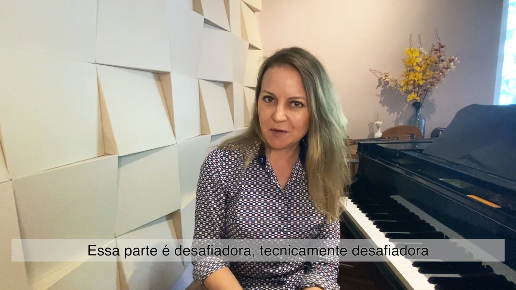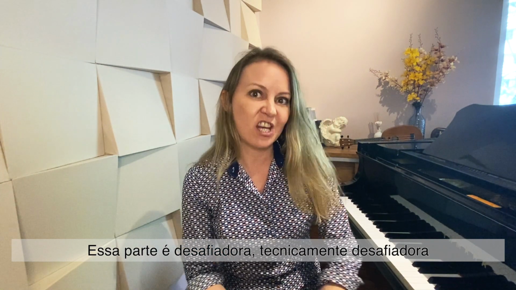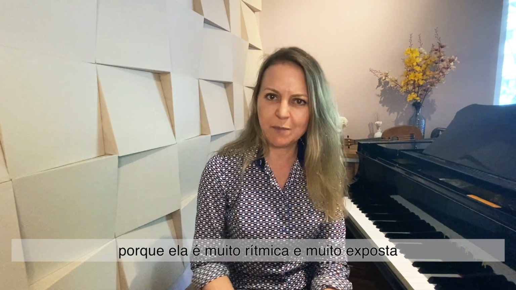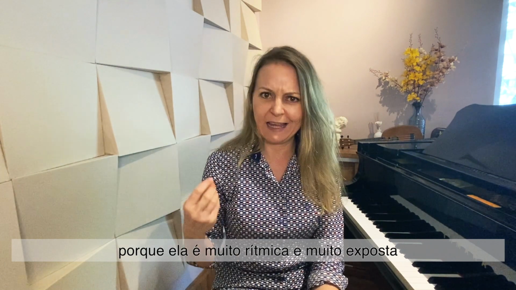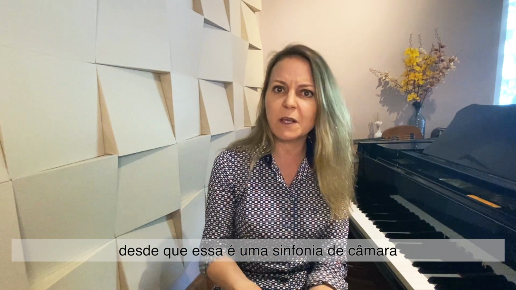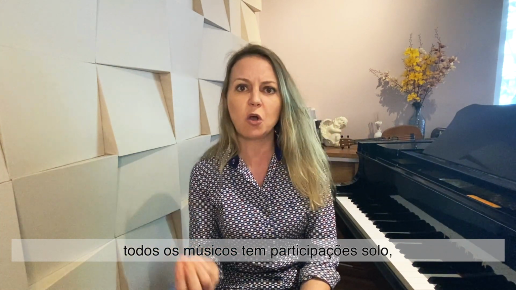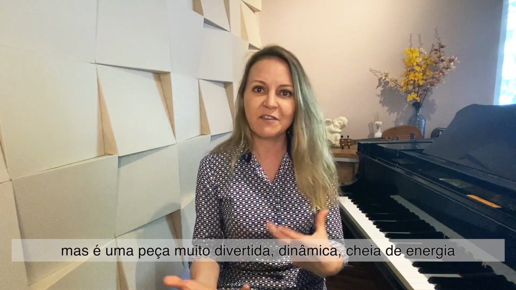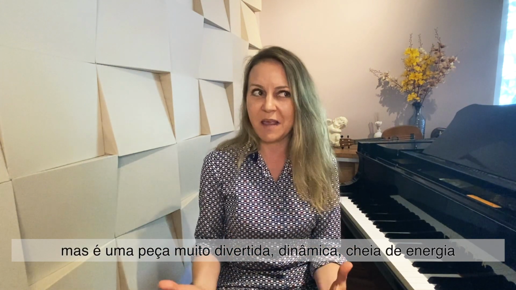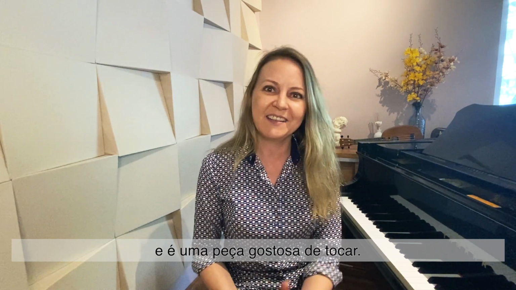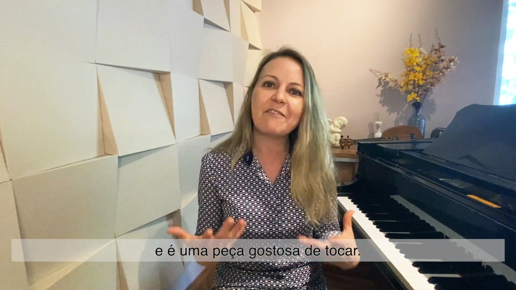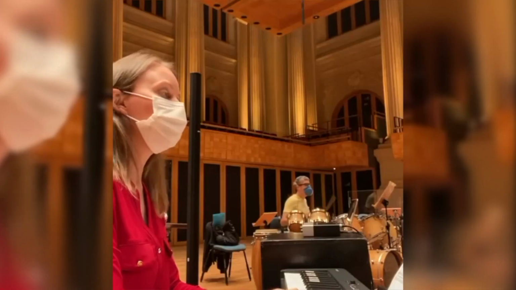This is a challenging part. It is technically challenging because it's very rhythmical and it is very exposed. Since it's a chamber symphony, all the musicians have a solo participation, but it's a very fun piece. It's dynamic, it's full of energy, and it's a lovely piece to play.